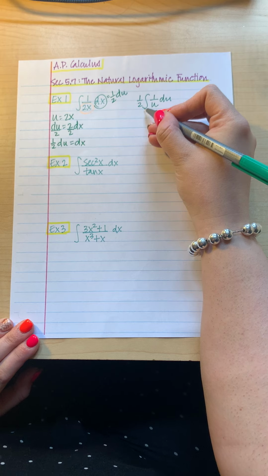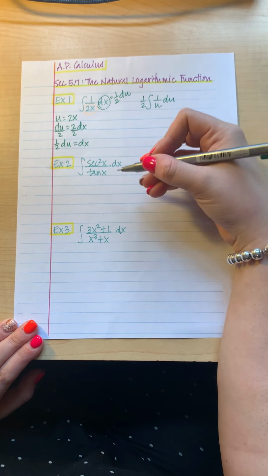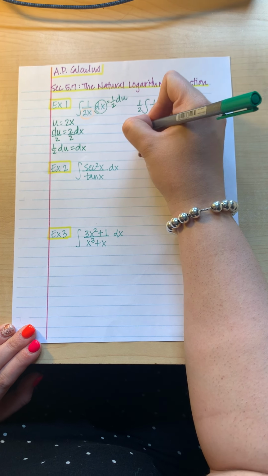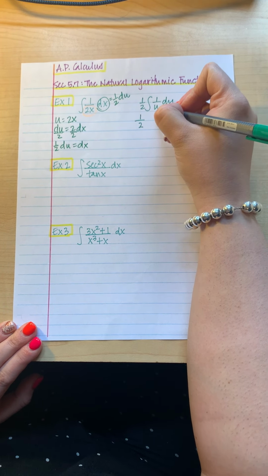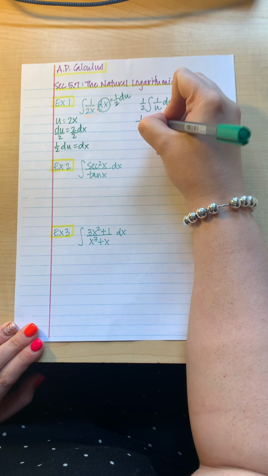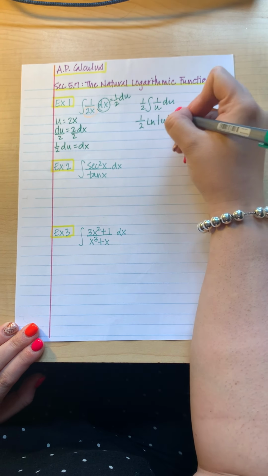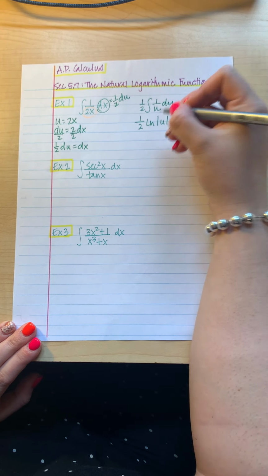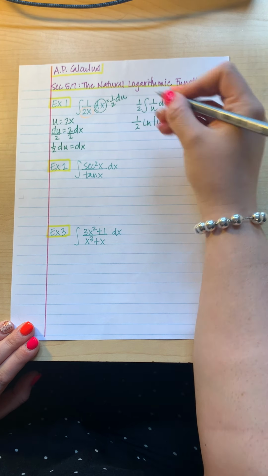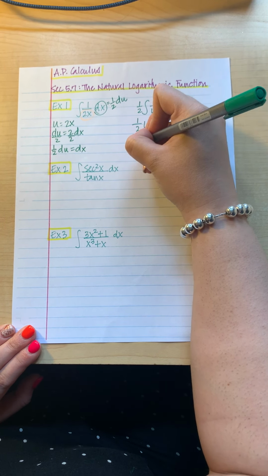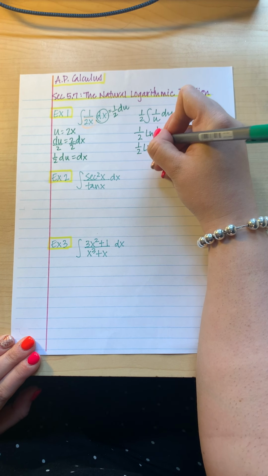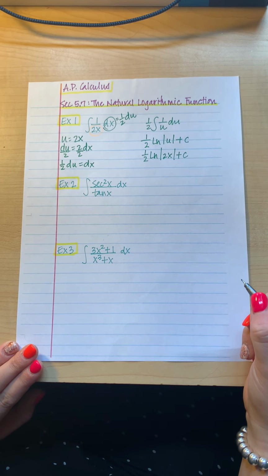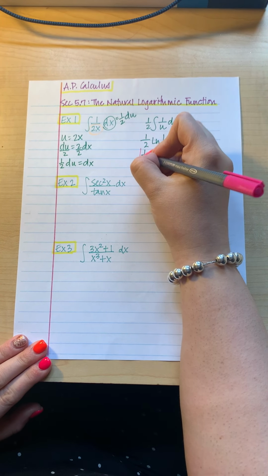When we do the process of integration, our du drops out because we're going to the original function, we're doing the antiderivative. And we have the formula that the integral of 1 over u is the natural log of the absolute value of u. And then we put that plus c because, again, we don't have any bounds to find the area. So then the last thing we should do is instead of the u, we're going to substitute that u value back in and write 1/2 times the natural log of the absolute value of 2x plus c. So that becomes our final integral.